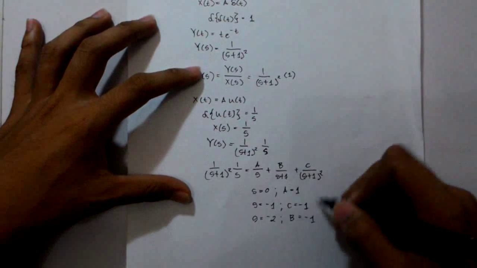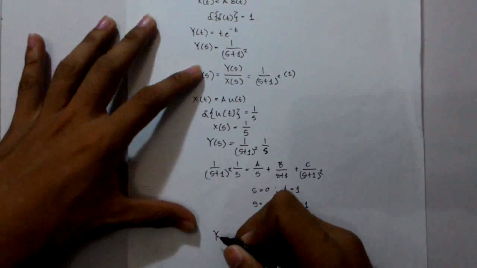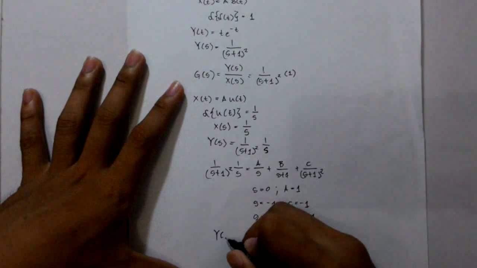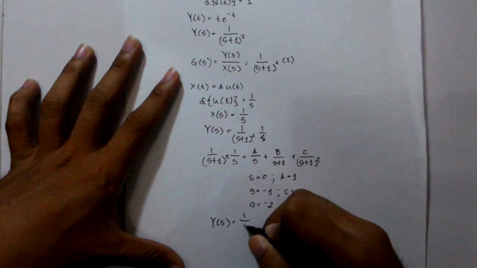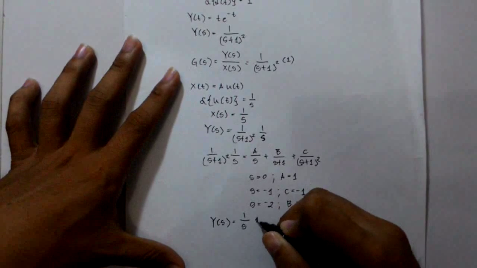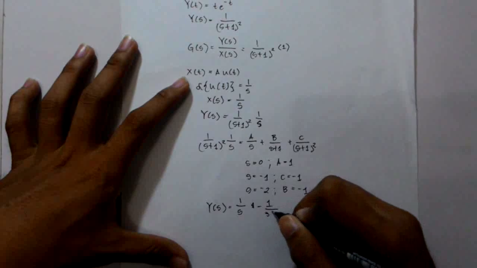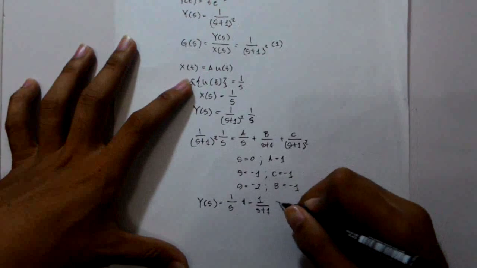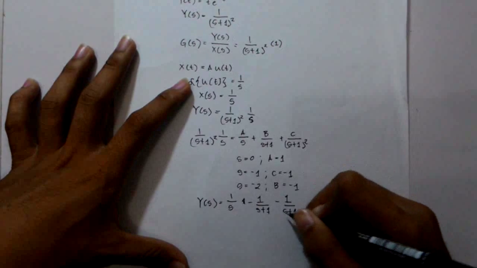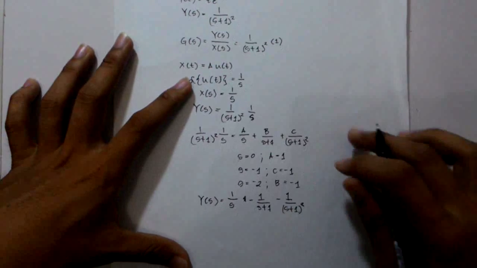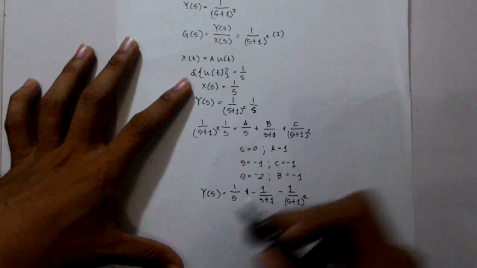Now substitute these constant values to this equation so that we will get Y(s) is equal to 1 over s minus 1 over (s+1) minus 1 over (s+1) squared. Then it is now complete. We will find the inverse.